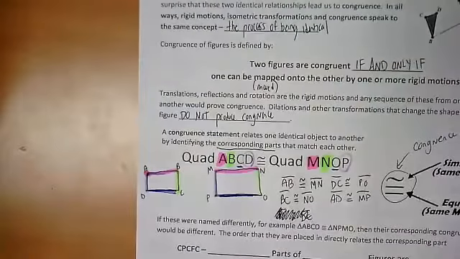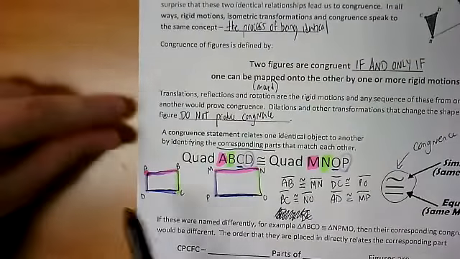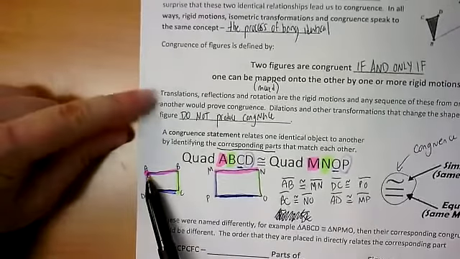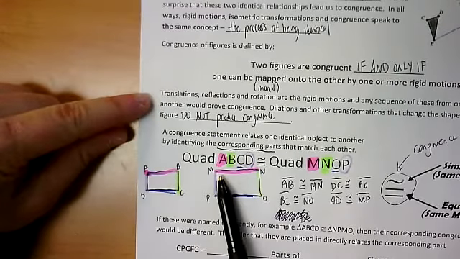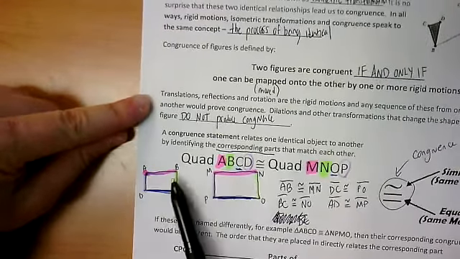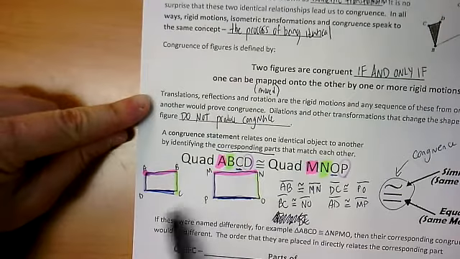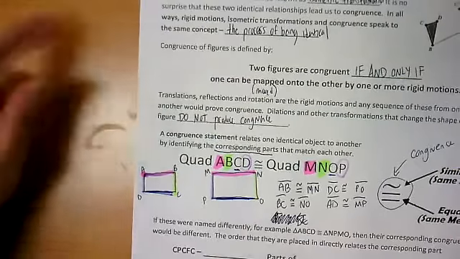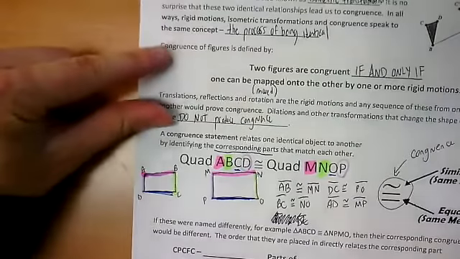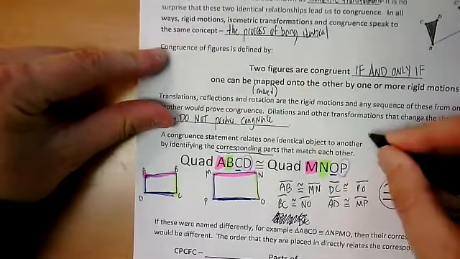I can also do the same thing with the angles, guys, quickly. So I can say angle A, that 90-degree angle, is congruent to angle M, the corresponding angle. Angle B is congruent to angle N. Angle C is congruent to angle O, and then angle D is congruent to angle P. Now, how you represent angles is going to be that little congruency symbol. So I'm going to write them over here.